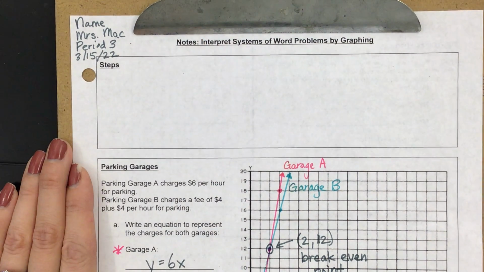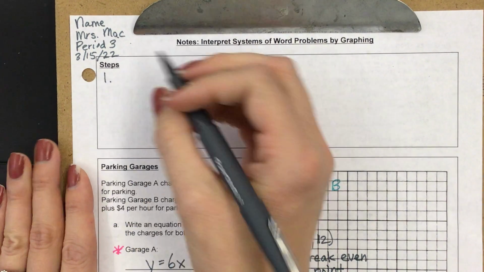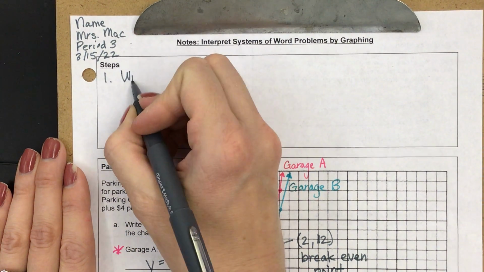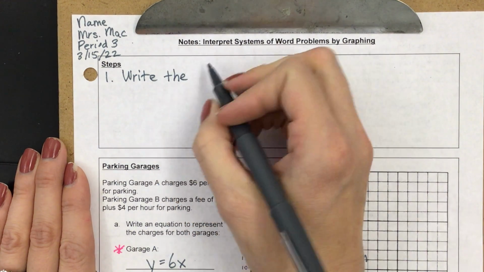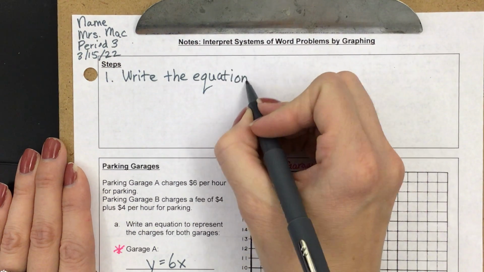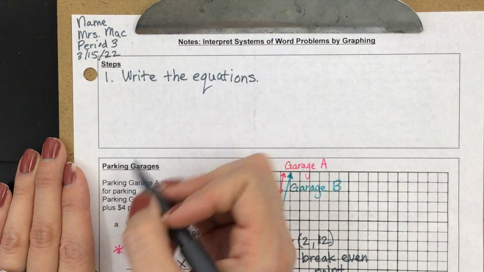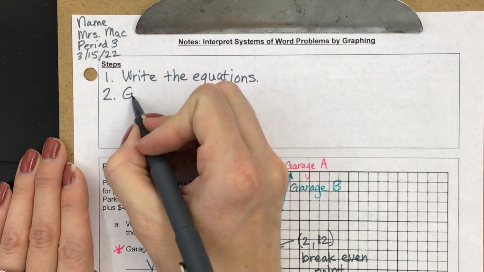Okay, so steps. When we solved this garage problem, the first thing that we did is we wrote the equations. So our first step will be write the equations. After we wrote the equations, then we graphed. So we graphed the equations that we just wrote.